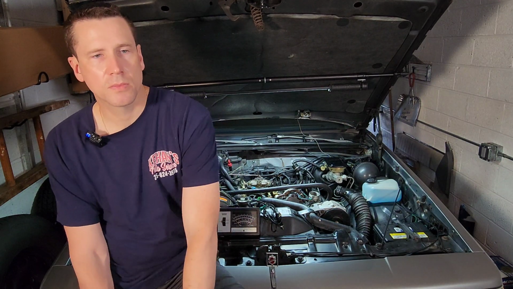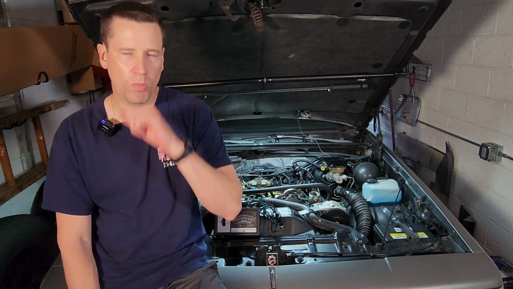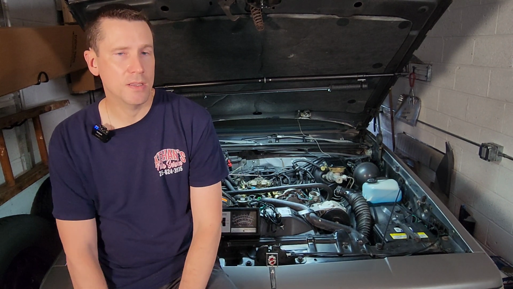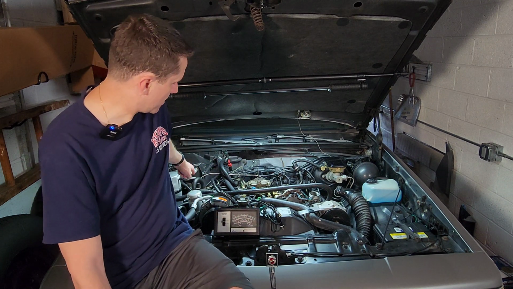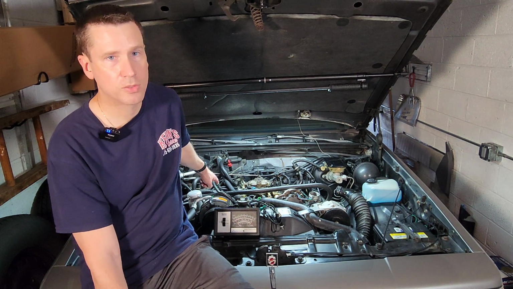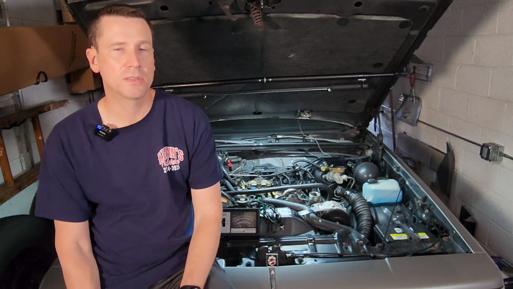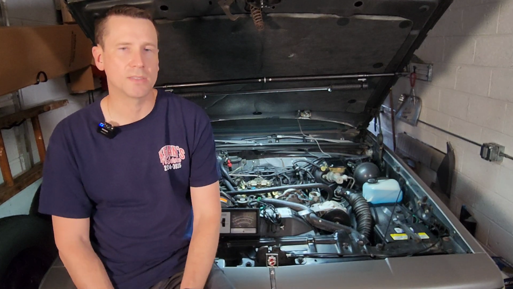So let's take a step back and say you've disconnected your PCV valve and your dwell is not under 50. It is hovering well over 50. The next step that you should take is to disconnect your oxygen sensor. Reconnect your PCV valve, take that single wire going to the oxygen sensor and ground it to the chassis.